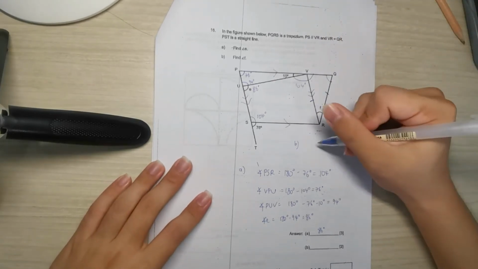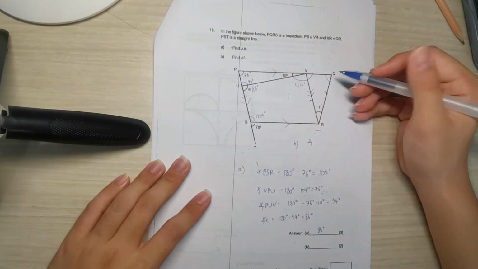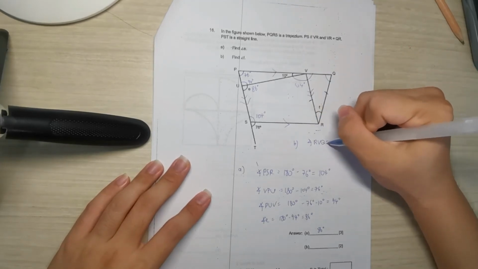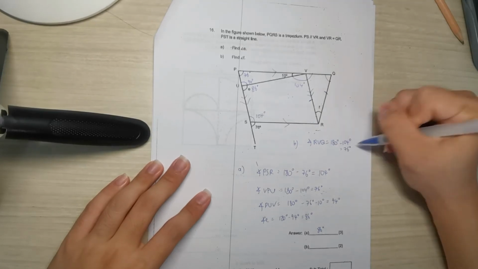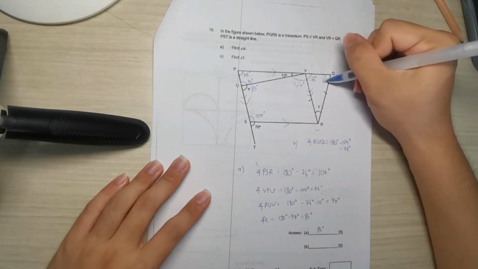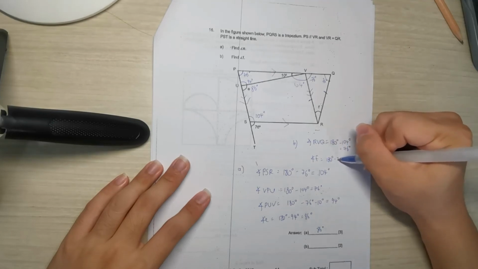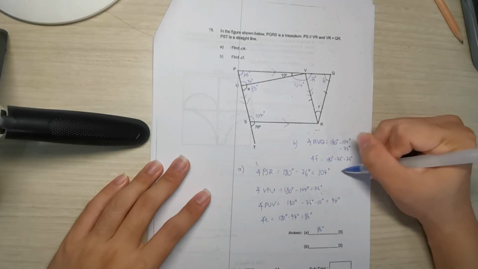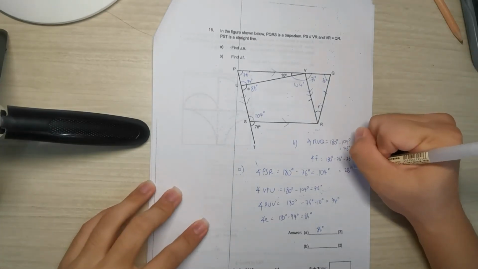So let's start. Angle RVQ equals 180 degrees minus 104 degrees, which is 76 degrees. So this 76 degrees, this should be 76 degrees also. Last part, angle F equals 180 degrees minus 76 minus 76, and you should get 28 degrees.